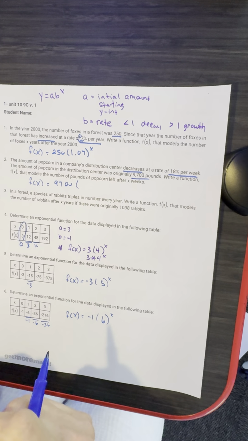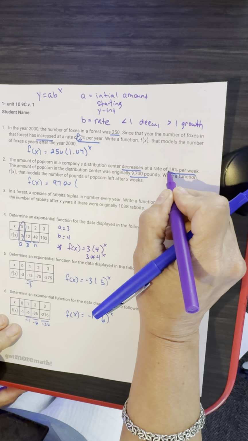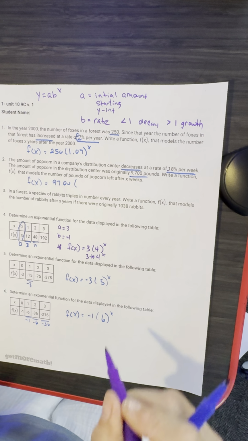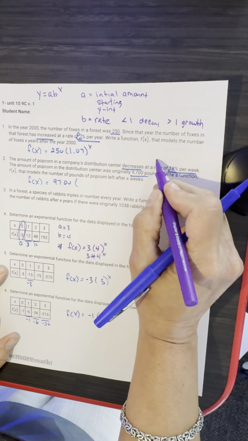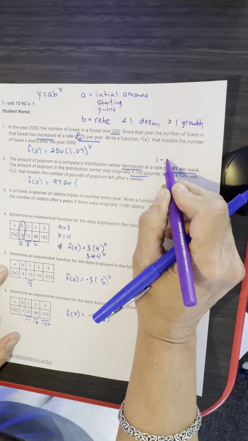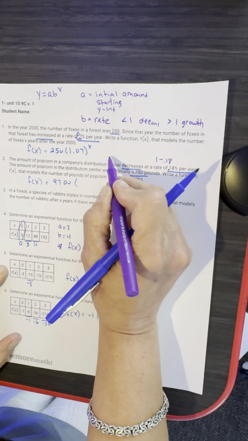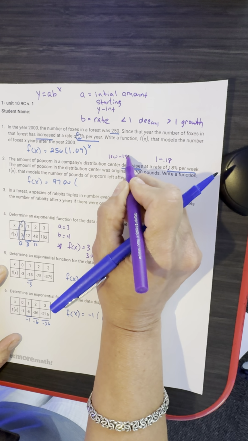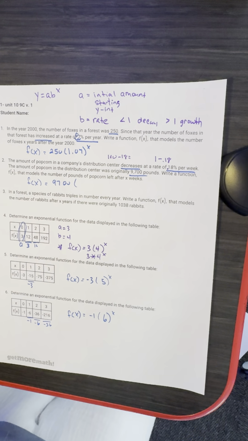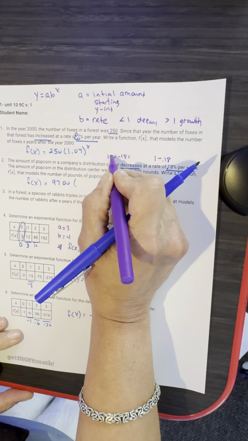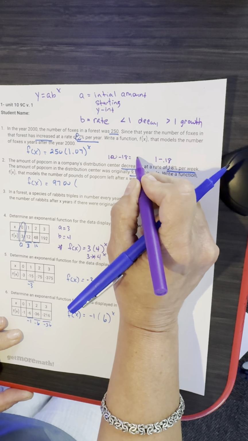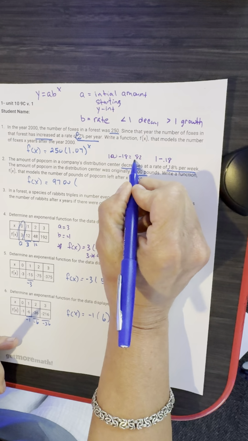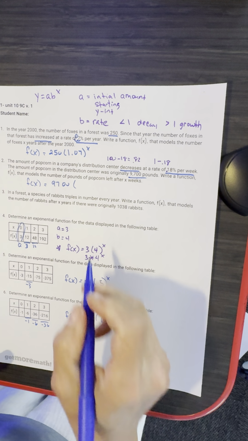So, you can move the decimal over 2 places, and it's 0.18, or you can do 1 minus 0.18, or 100 minus 18, and then move the decimal. So what's 100 minus 18? 82. And then move the decimal over 2 places, you get 0.82.